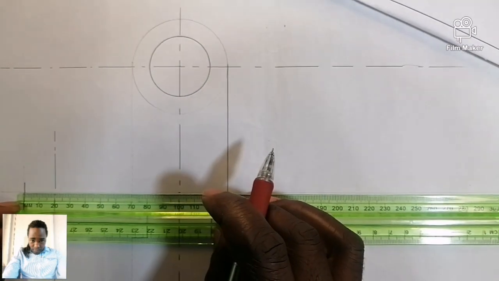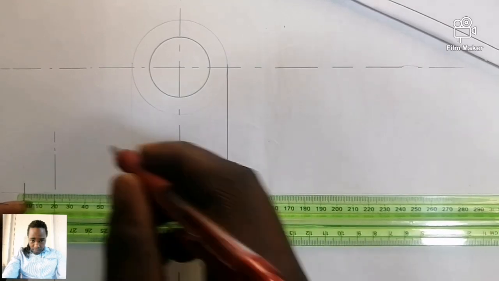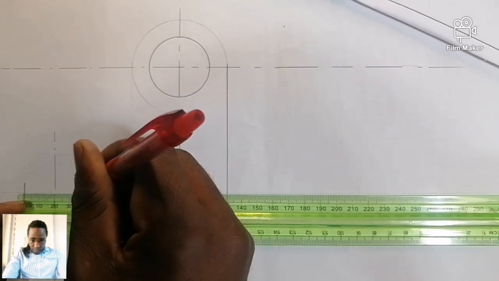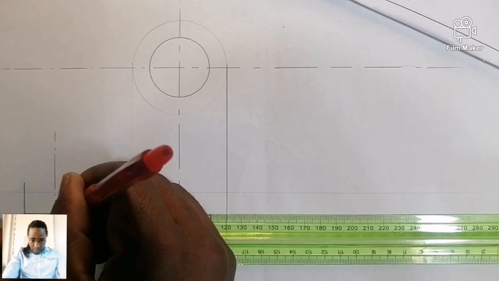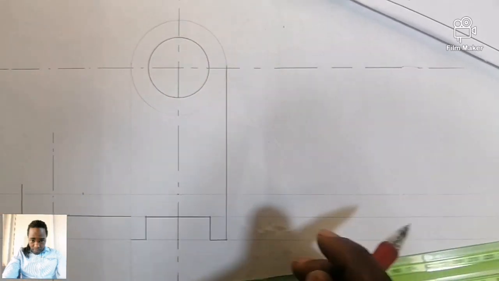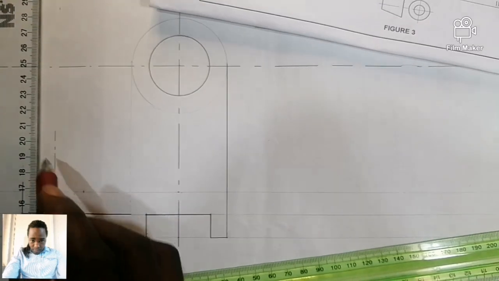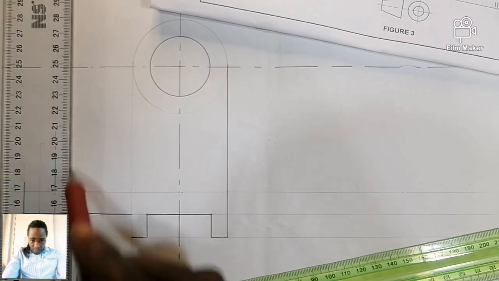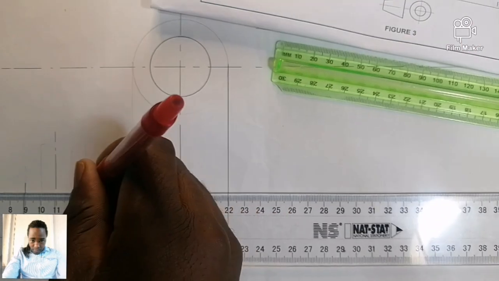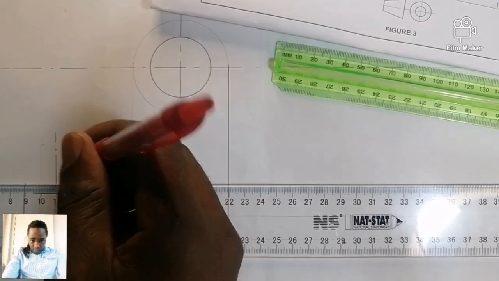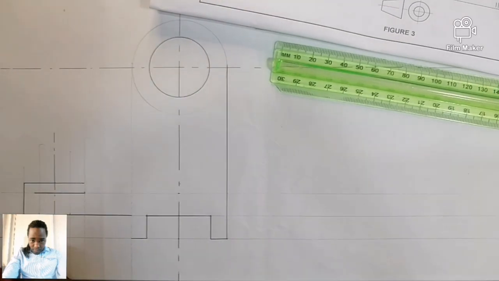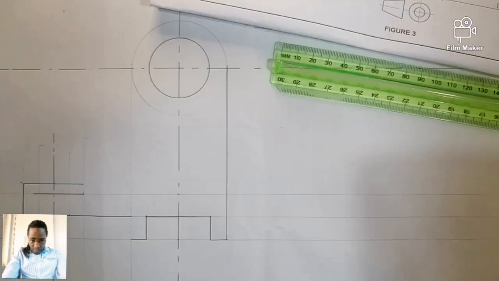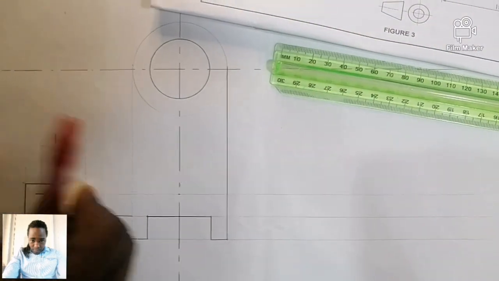Then to go horizontally, it's 40, and this 20. I'm lying, it's not there, but it's here, because from here till here is that 20. So you have to erase this one.